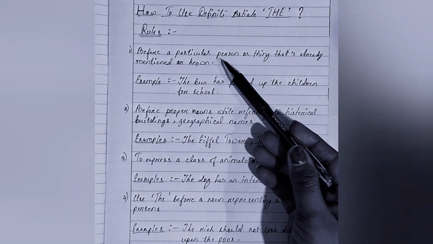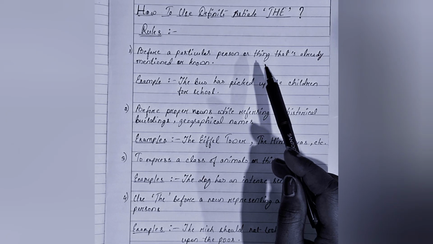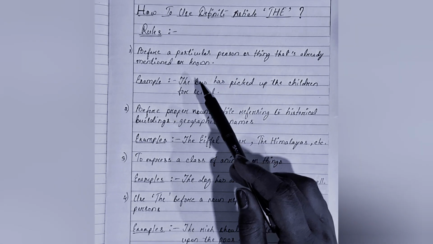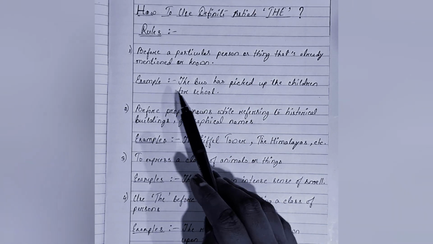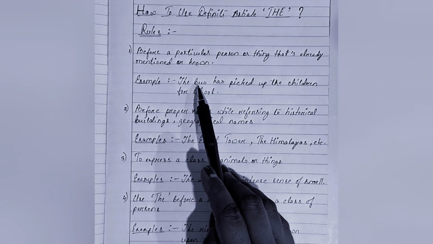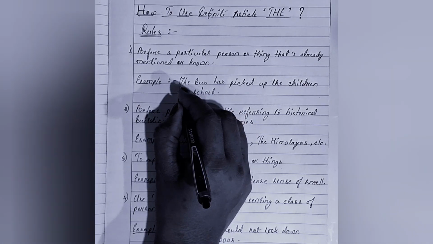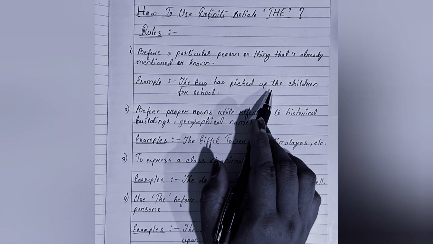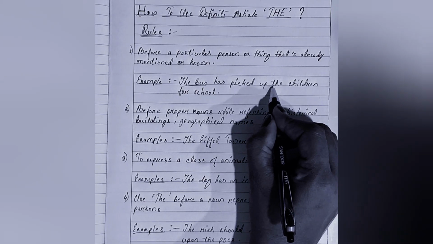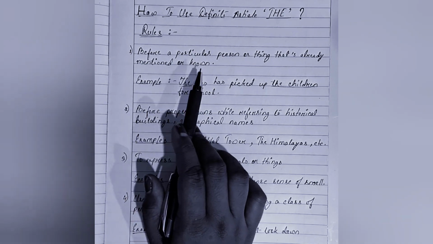Rule number 1: before a particular person or thing that is already mentioned or known. Before a particular person or thing that is already mentioned or known, we use "the". For example, the bus has picked up the children for school. Here the particular thing mentioned is the bus, so we are using "the" before bus. Here it is also mentioning particular people, so we are using "the" before children. So this is point number 1.